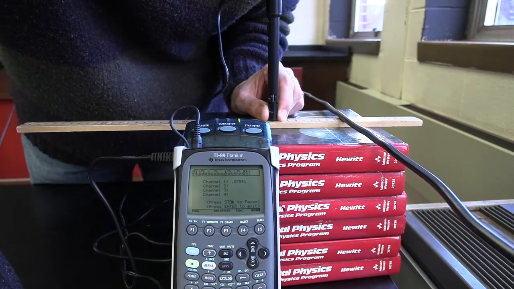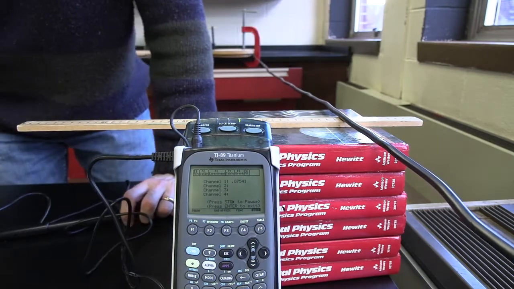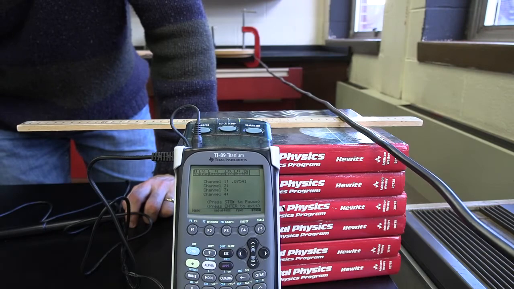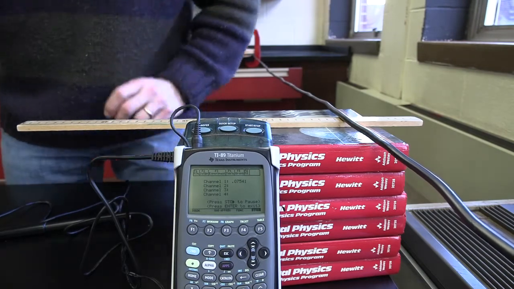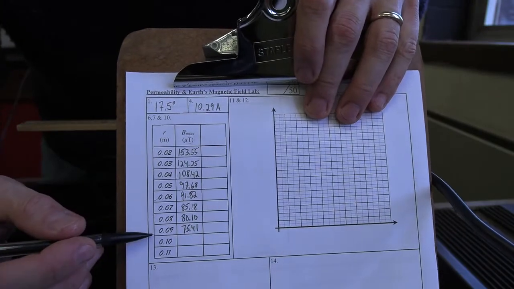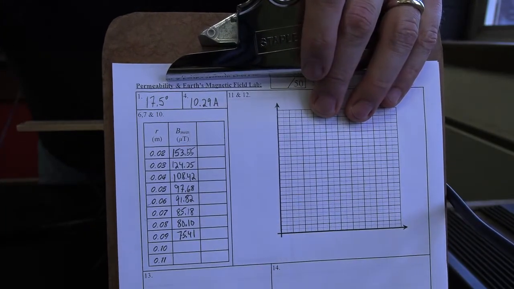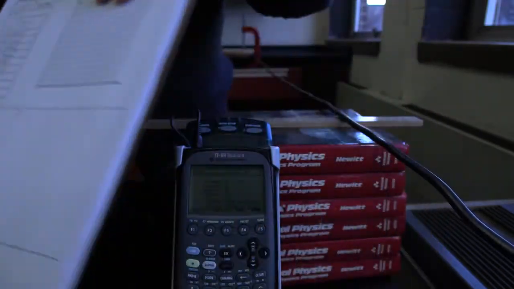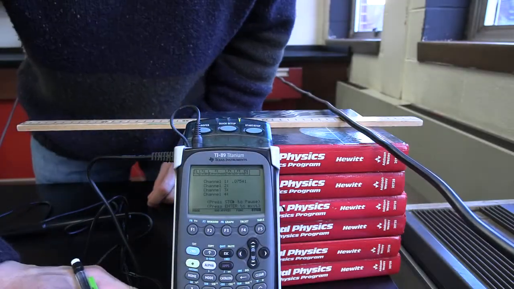Okay, 75.41. Okay, so go ahead and get your 9 centimeter magnetic field value and copy it in your data table now. Okay, 10 centimeters.